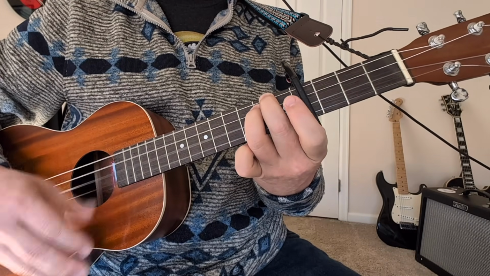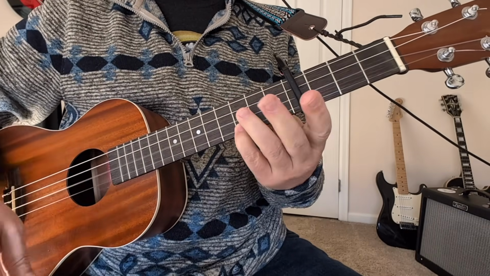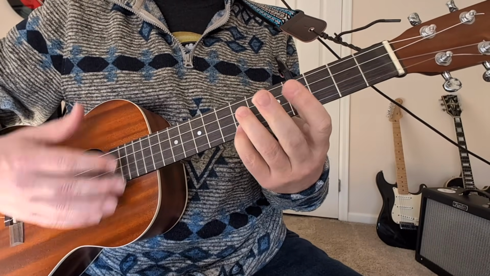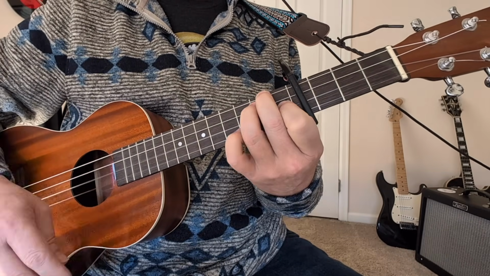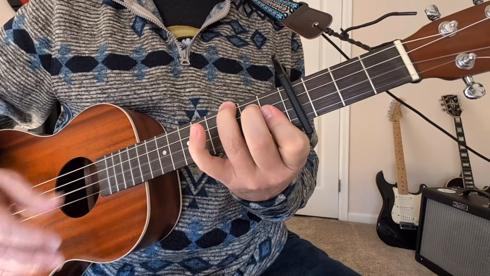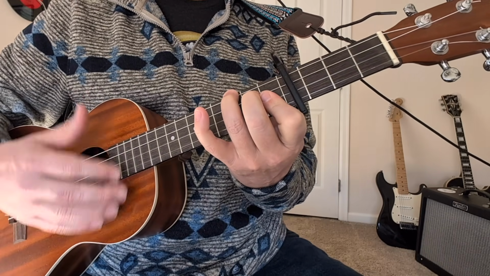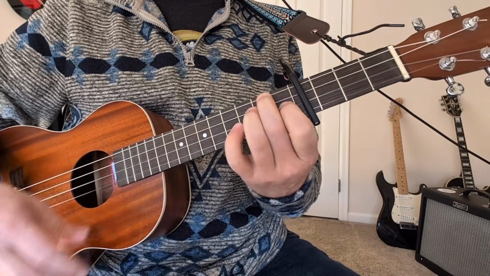And then we have a tag, we have an A minor G, F G. Repeat that 3 times. A minor G, F G. One more time. And then we got F. Okay, so we had a couple bars of F there at the end.